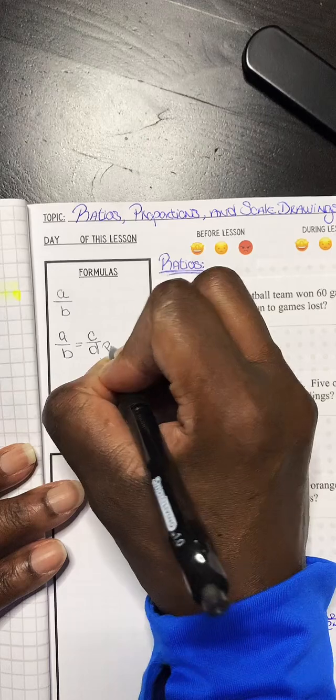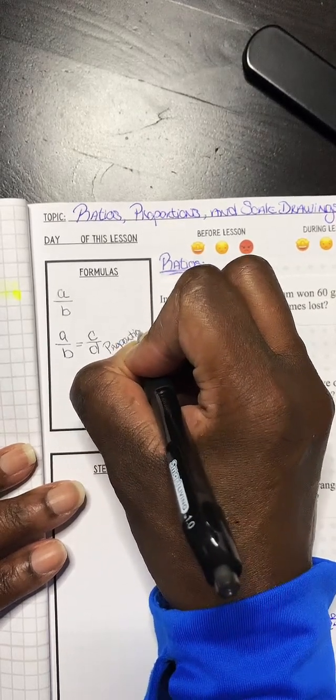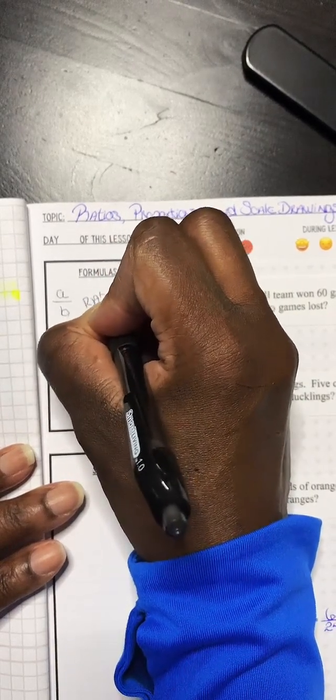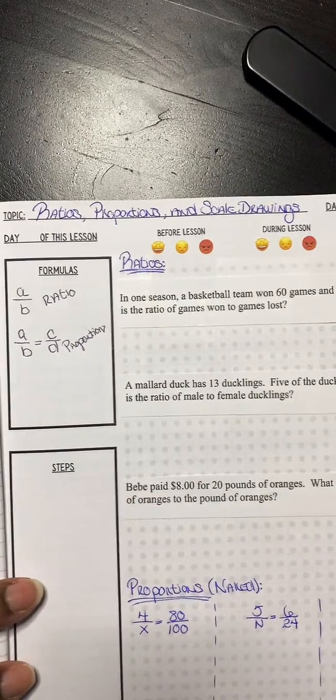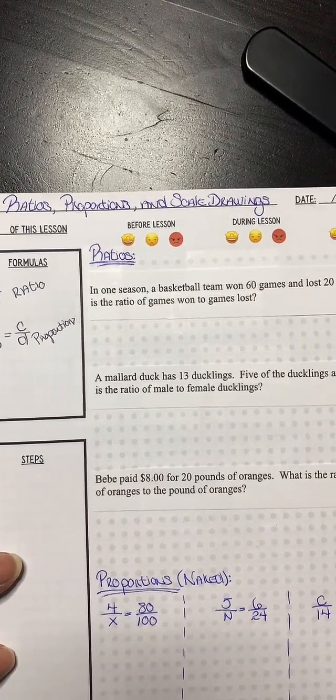So this is my proportion, and this is my ratio. When we're looking at ratios, we're looking at part over the whole.